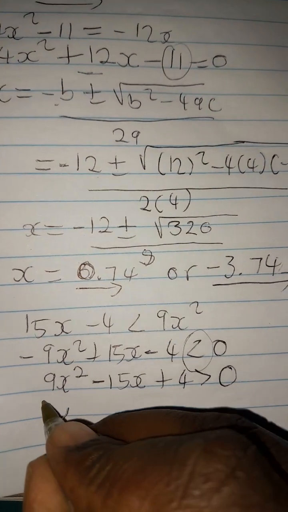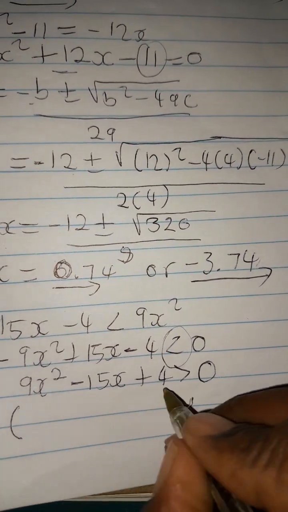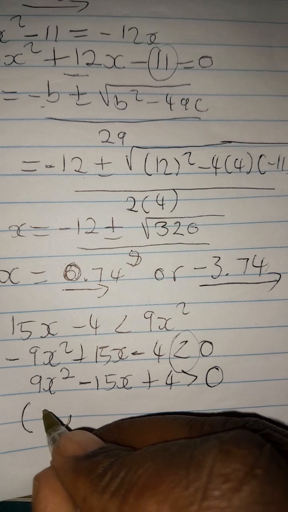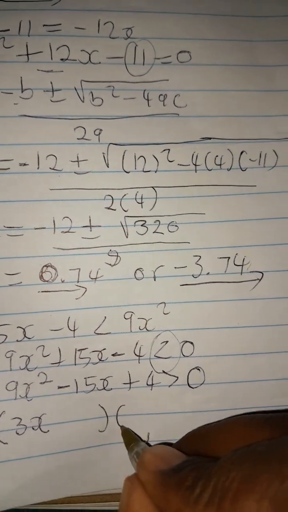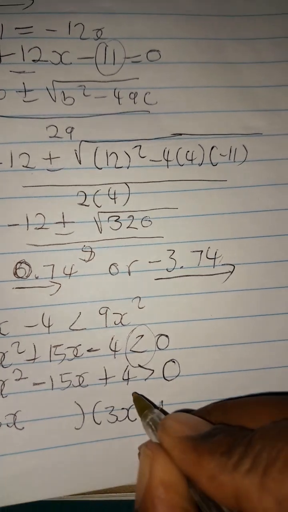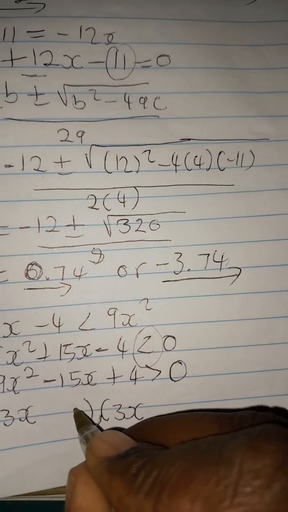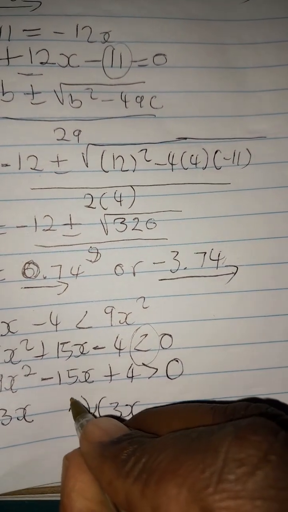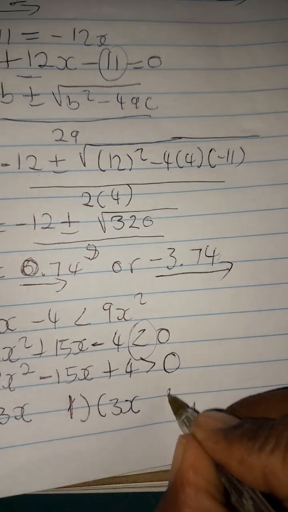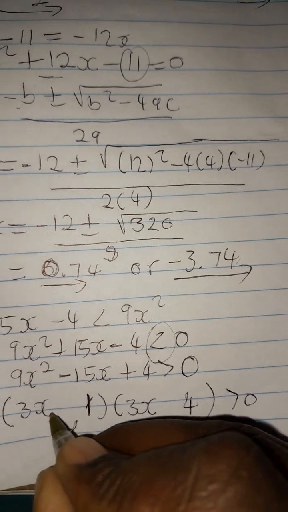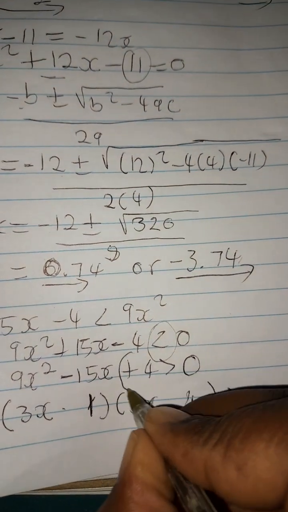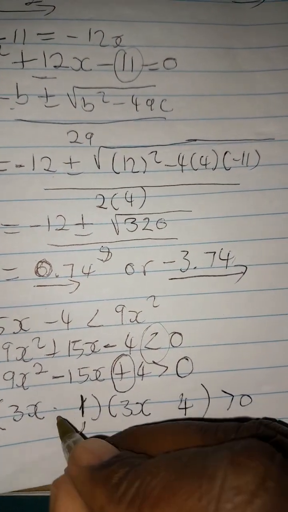So from here, you can use the quadratic formula or you can just factorize. In this case, let me factorize. I'll just say 3x as well as 3x. Then factors of 4, it's going to be 1 as well as 4, which is greater than 0. Since we have a plus here, they will take the sign of the middle term.